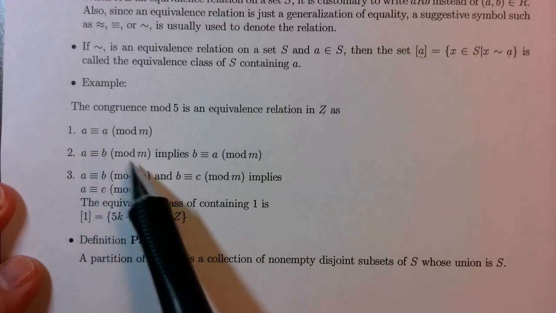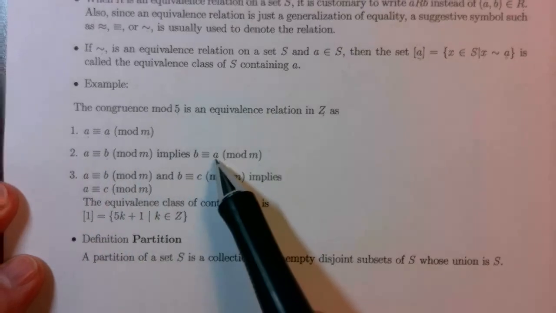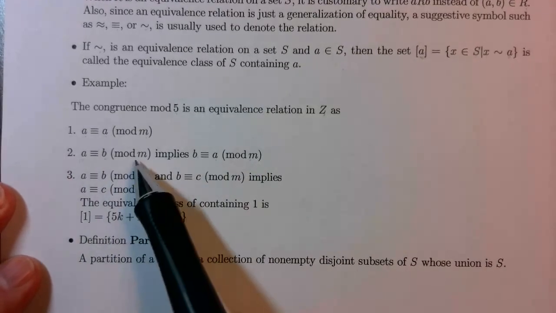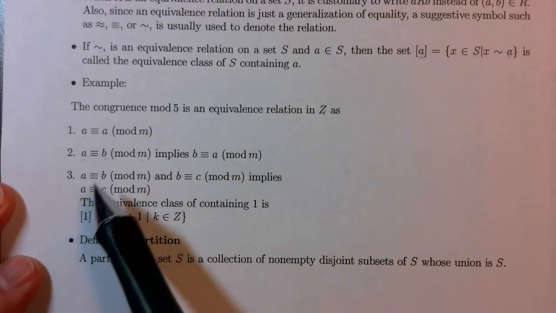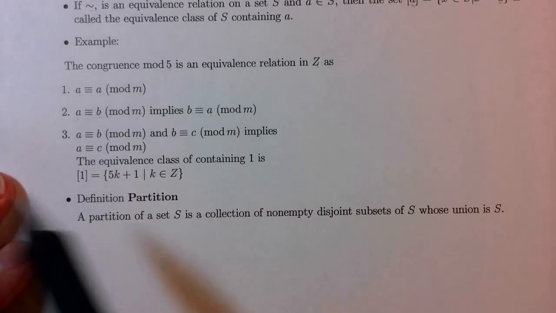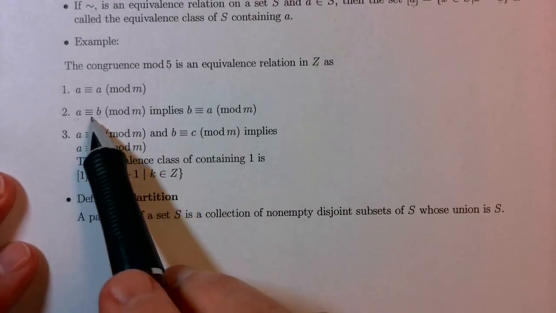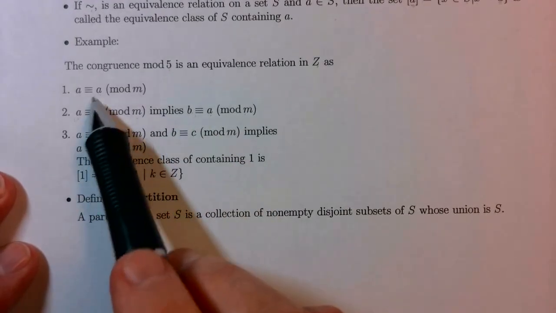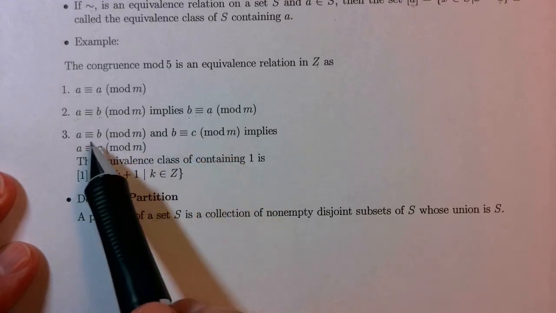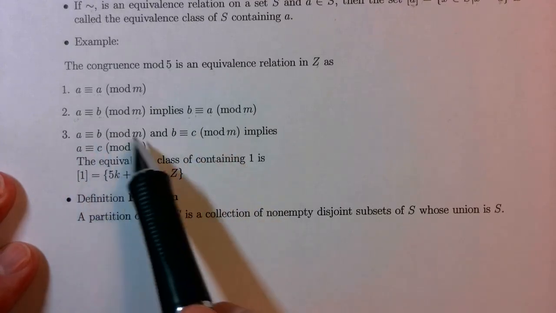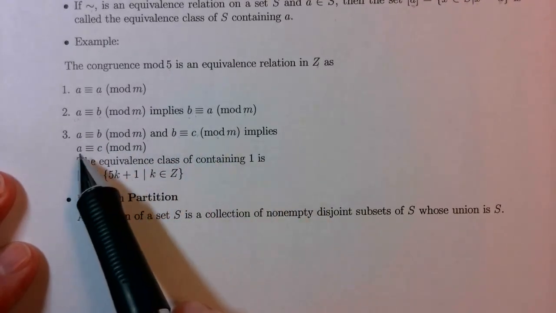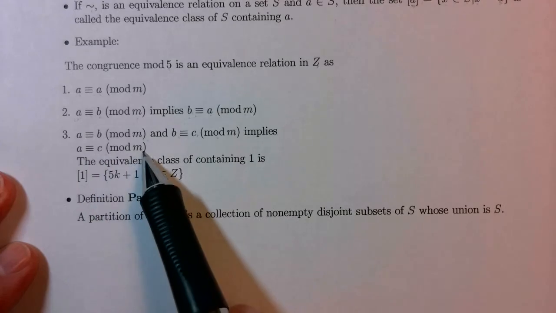A congruent to B mod m implies that B is congruent to A mod m, since both numbers have the same remainder mod m. So the relation is symmetric, and then it is transitive because A congruent to B mod m and B congruent to C mod m implies that A is congruent to C mod m.